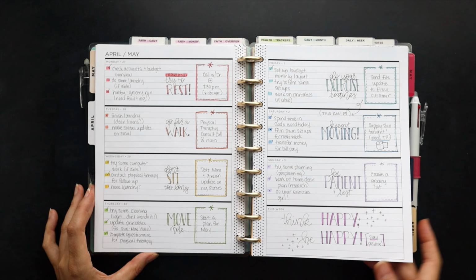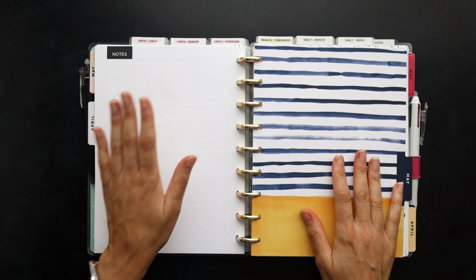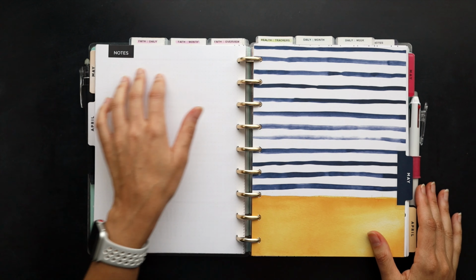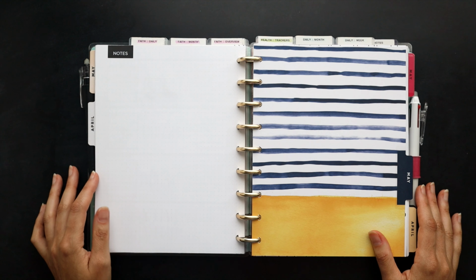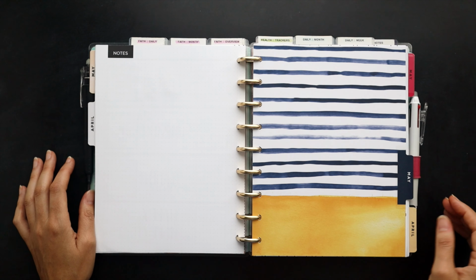Okay, so those are my daily spreads, and I don't do anything with this page currently. If you guys have any ideas, go ahead and leave them in the comments below of what you might like to see here on this currently blank slate. I'd love to try some new stuff if you guys are looking for some ideas.